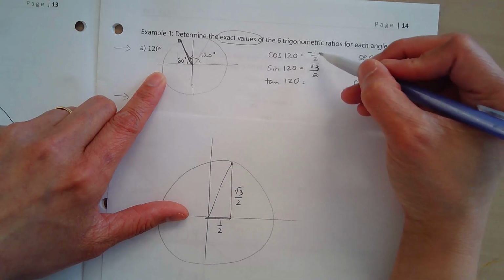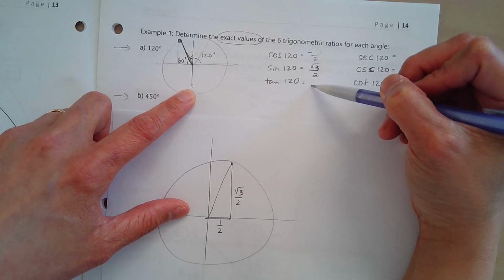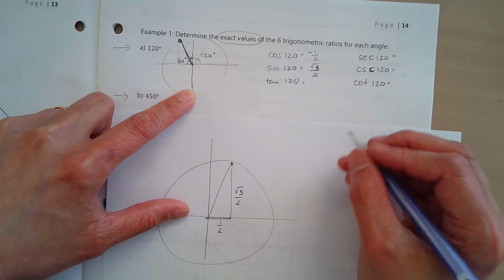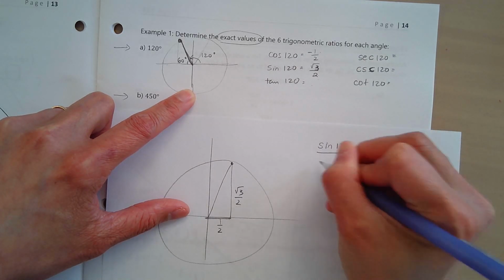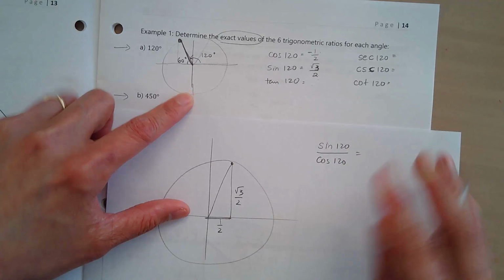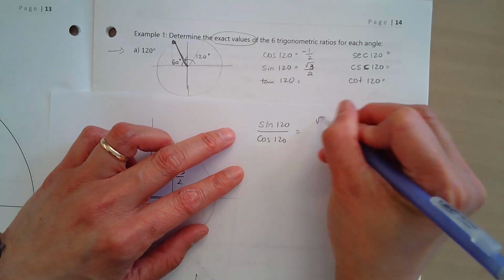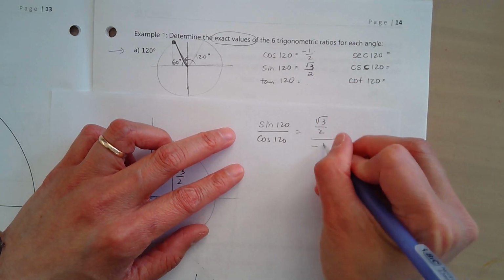Okay? Now, what about tan of 120? Tan of 120 is sine 120 over cos of 120. Okay, well, let's take a look. Sine is √3 over 2 divided by negative 1/2.